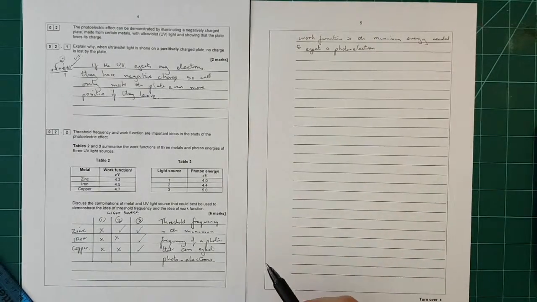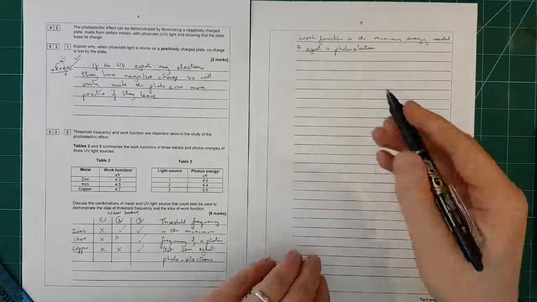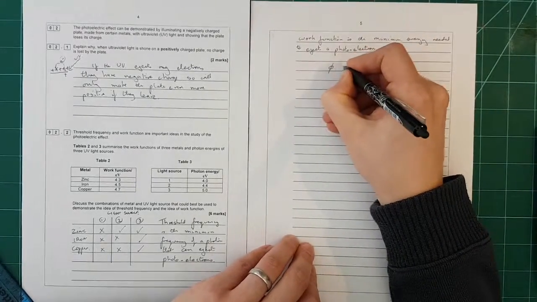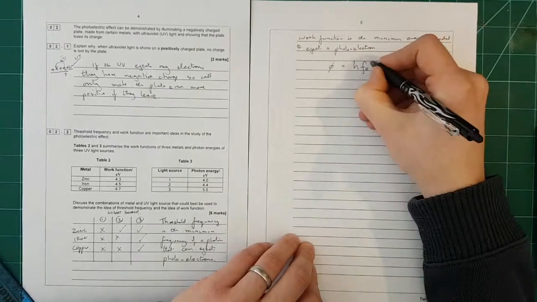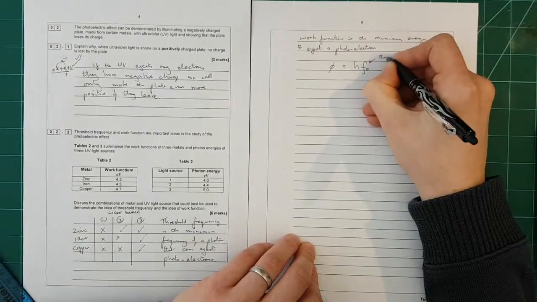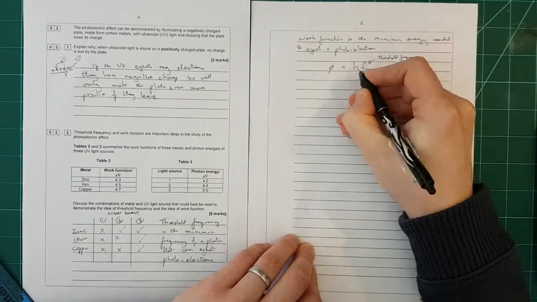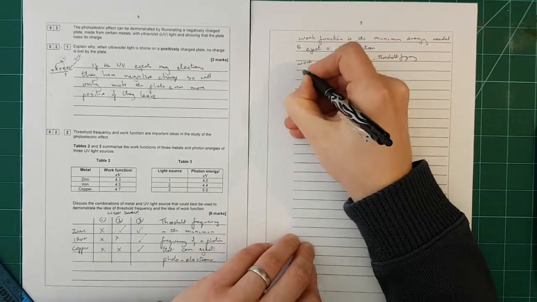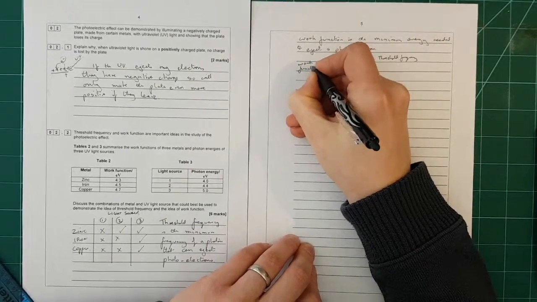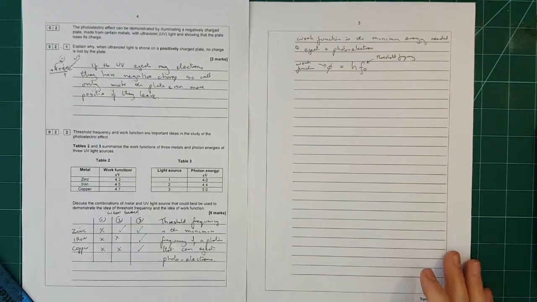Now these two are related, of course, because the frequency of the light tells you what the energy is. So phi is equal to hf0, where f0 is the threshold frequency, h is Planck's constant, and phi is the work function. So they're both related to one another. If you know one, you can always work out the other one.